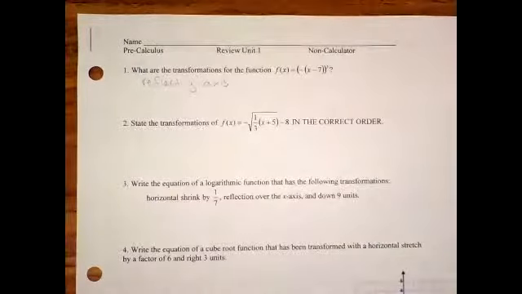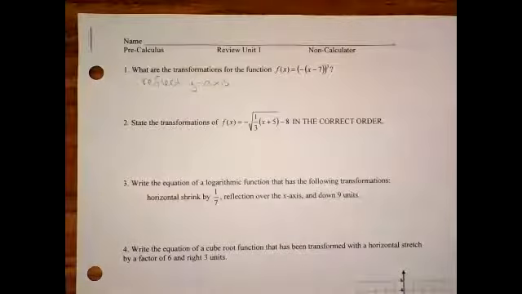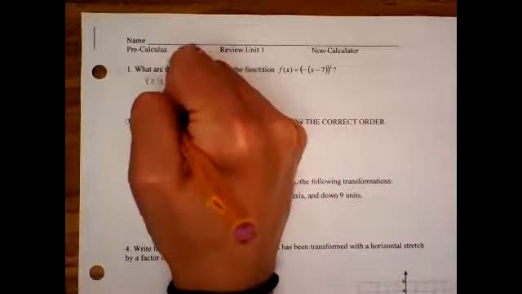And then what does the -7 do? Remember, it's inside, so kind of backwards. Good, right 7.